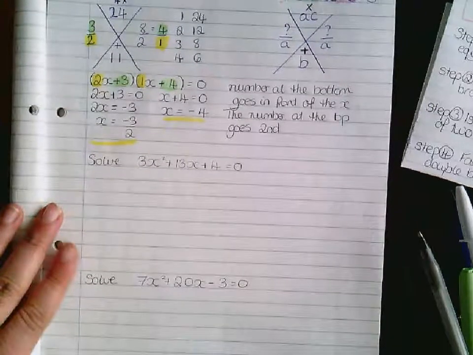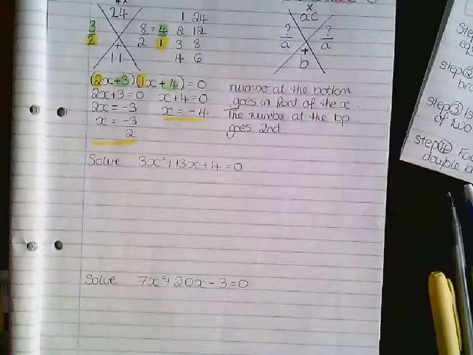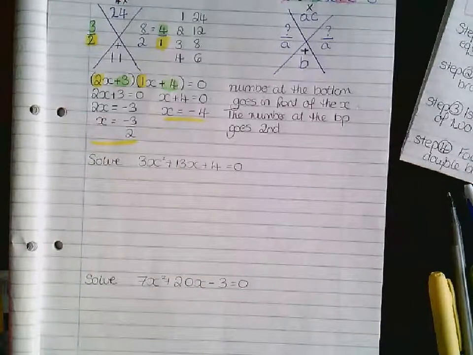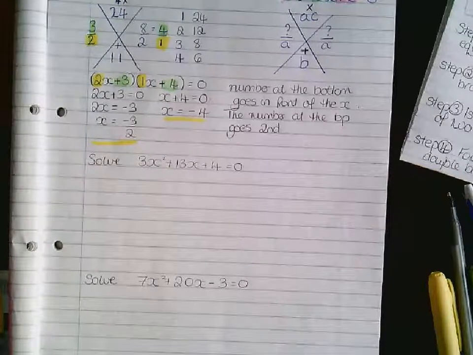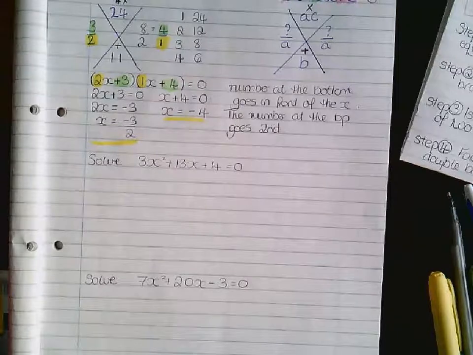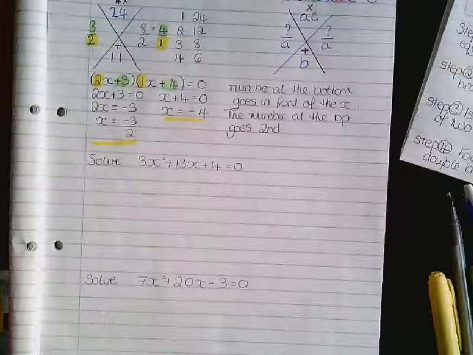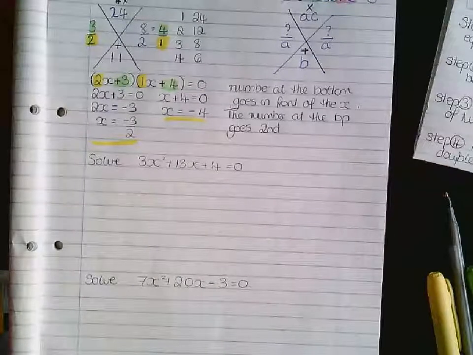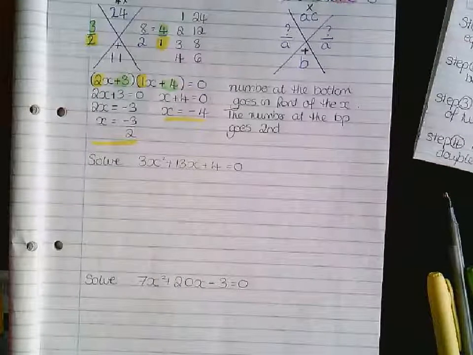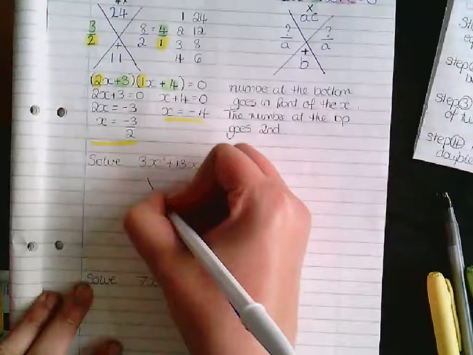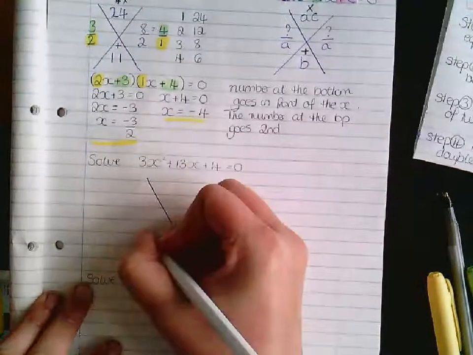Okay, 3x squared plus 13x plus 4. Does it equal 0? Yes. Can I use a single bracket? Well, there's not an x in each term. I can't divide it by 3. No, I can't. It's not a difference of 2 squares because I need 2 terms. So I need to factorise into double brackets. It's not a straightforward one because of the 3 there, so I'm going to go for this method.